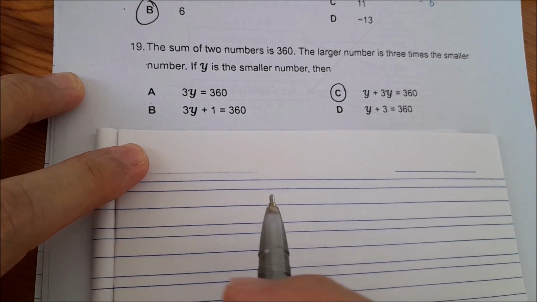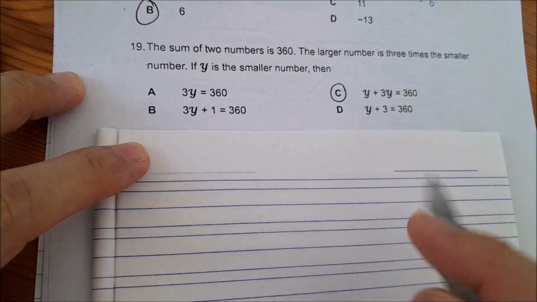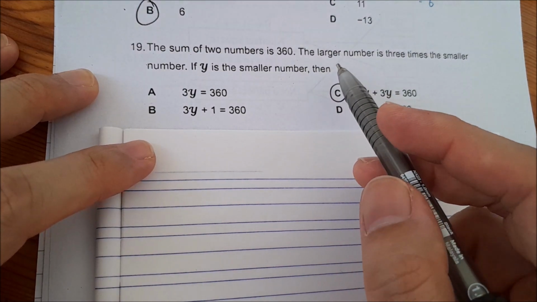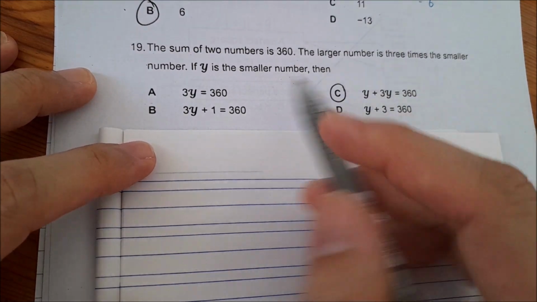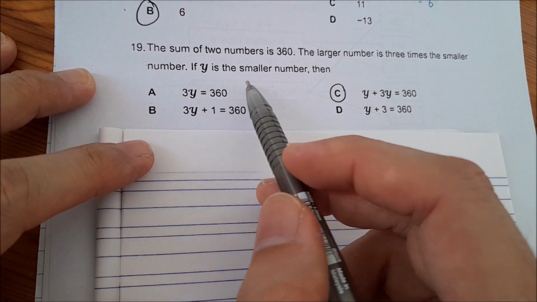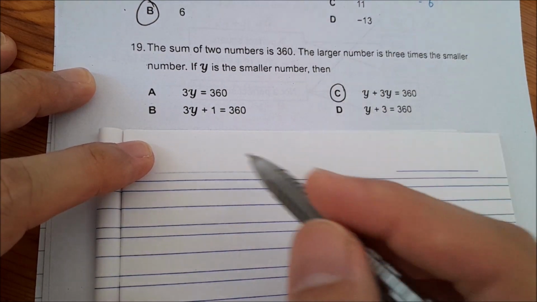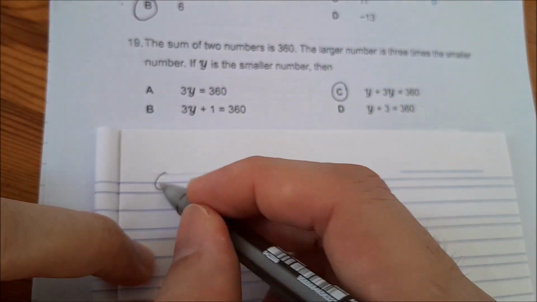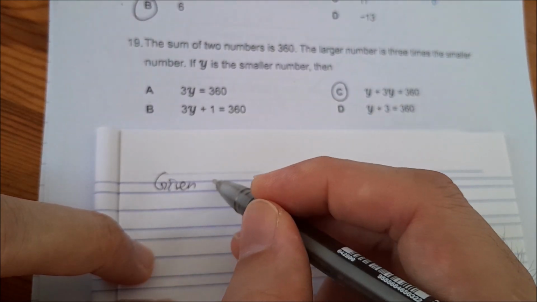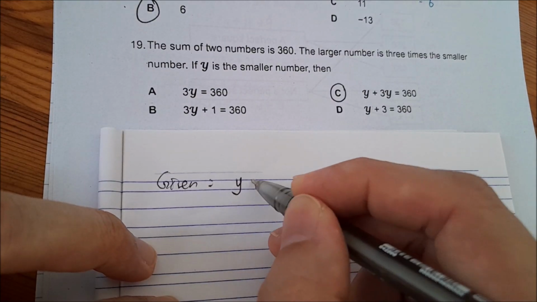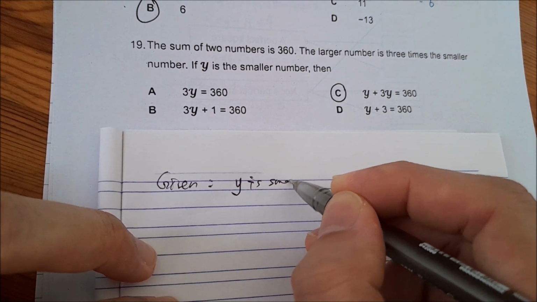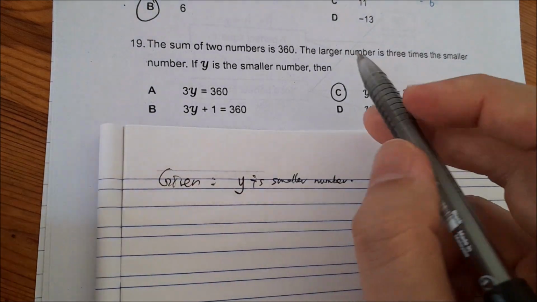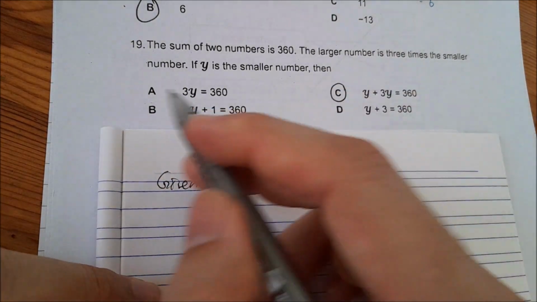Question 19, yes. So the sum of two numbers, we don't know what numbers they are yet, is 360. Now the larger number is 3 times the smaller number. If y is the smaller number, then we are given that y is the smaller number, and that the larger number is 3 times the smaller number.